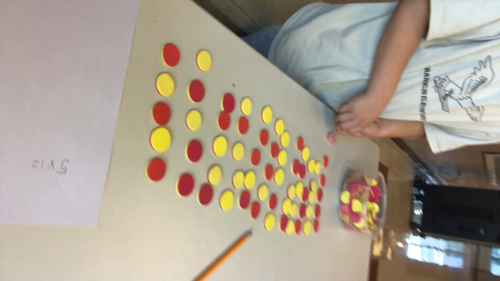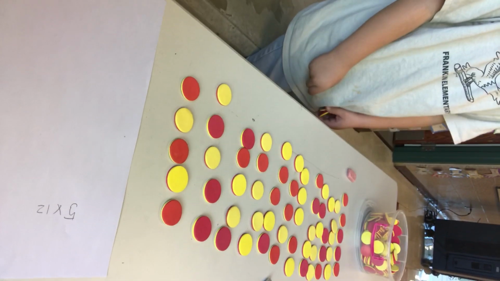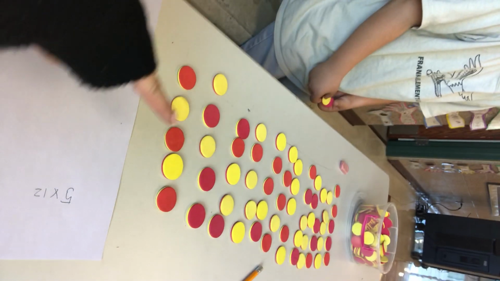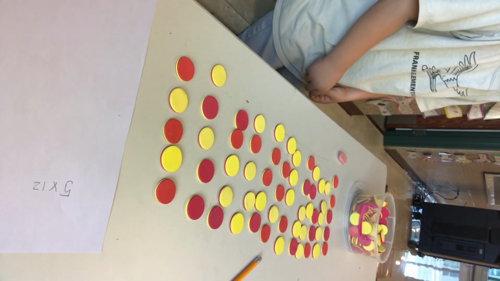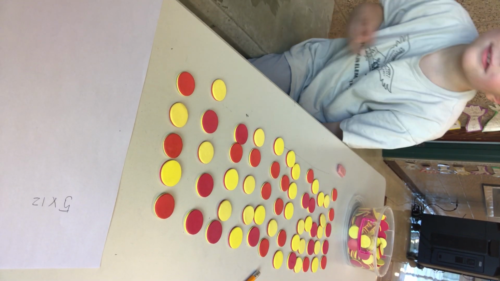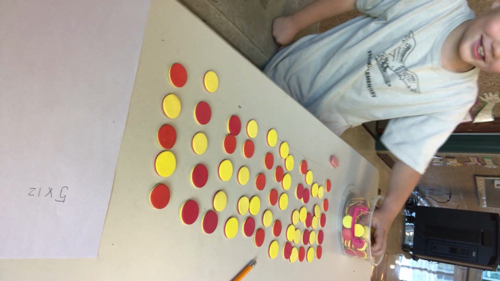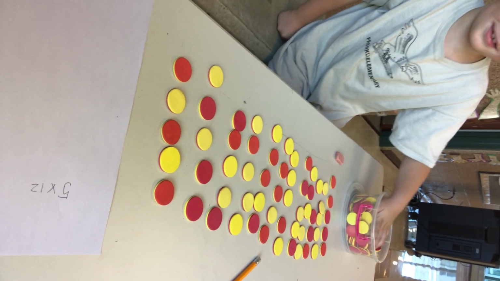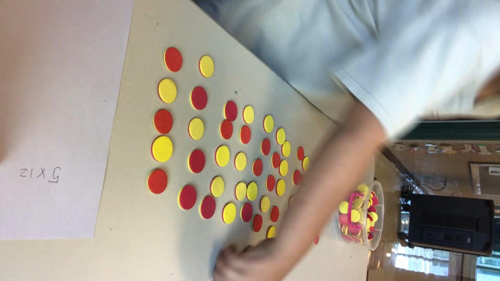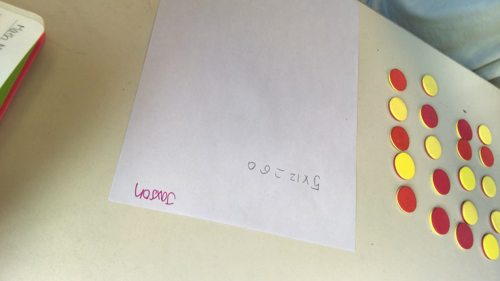Done. So what did you do here? I did 12 total groups of 5. Okay, so you put how many in each group? 5. And how many rows are there? 12. And how many does that equal? 60. 60, yep, because we've done the problem before. All right, so on your work, where would you write 60? There. Good job.